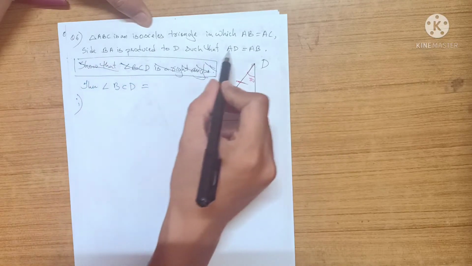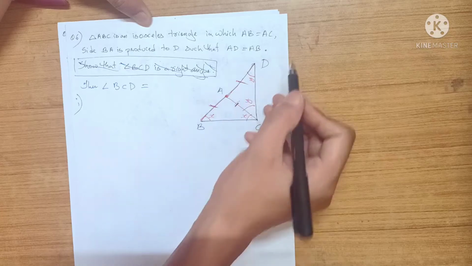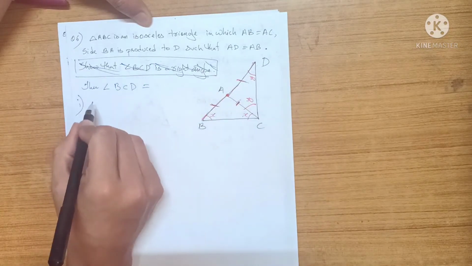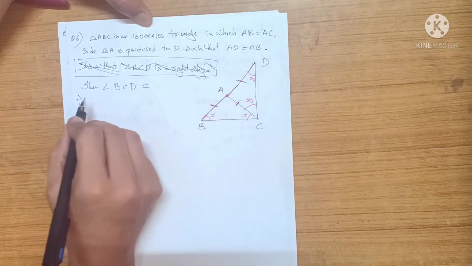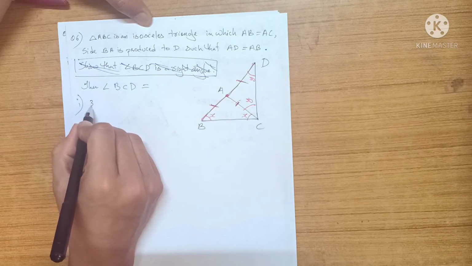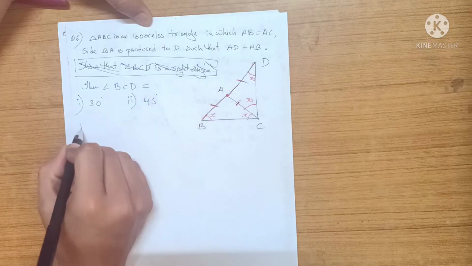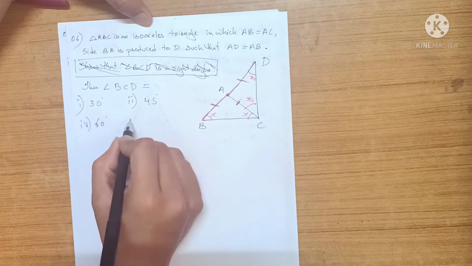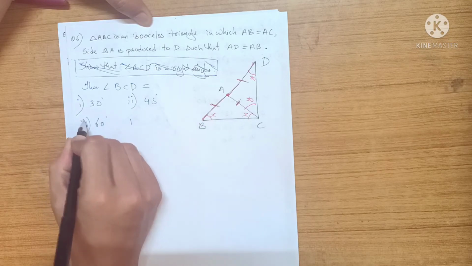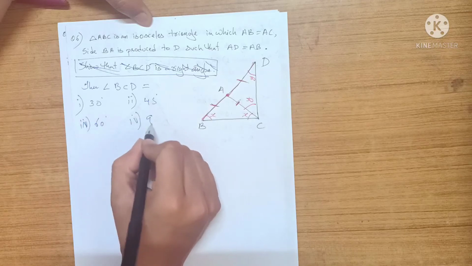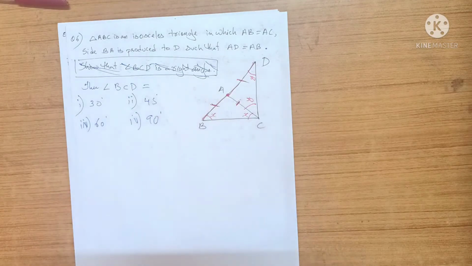So side AB is produced such that AD is equal to AB. After that, don't write this, write this. Then angle BCD is equal to 30 degrees, 45 degrees, 60 degrees, and 90 degrees. So we have to pick which one, okay?